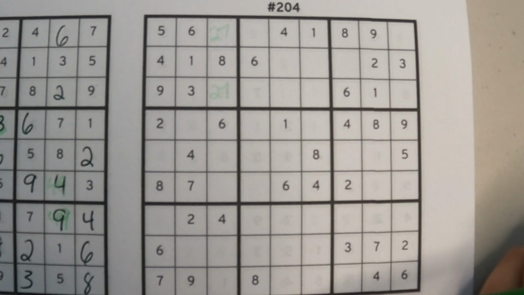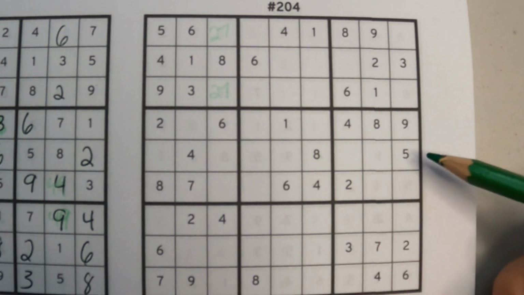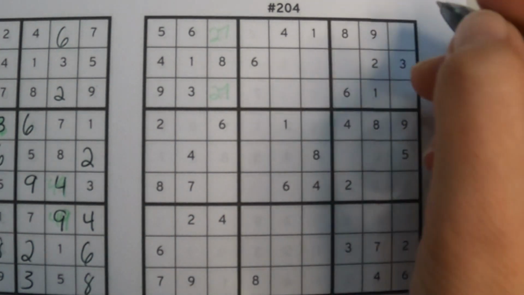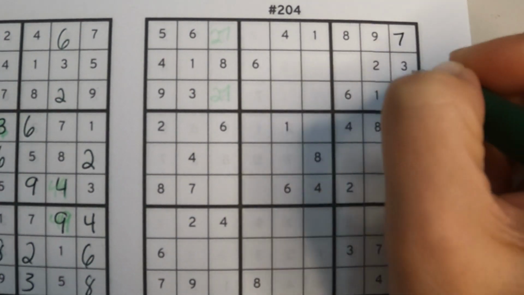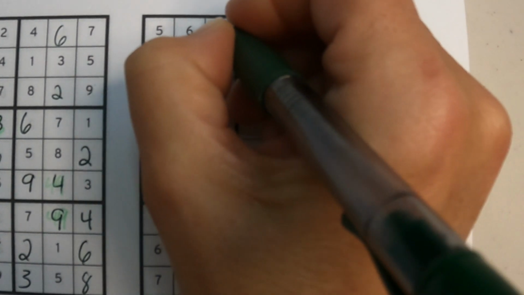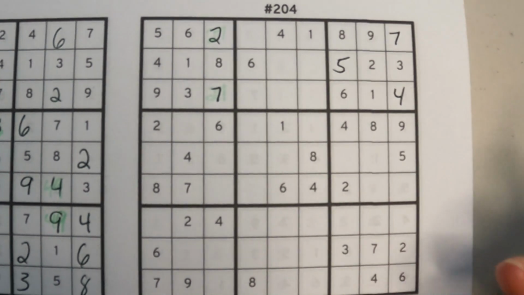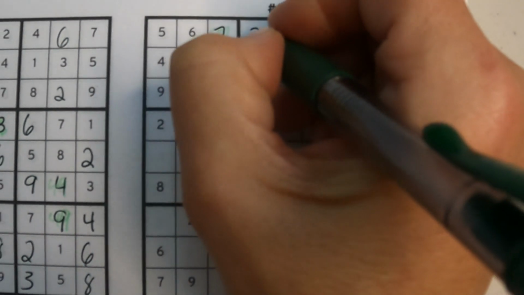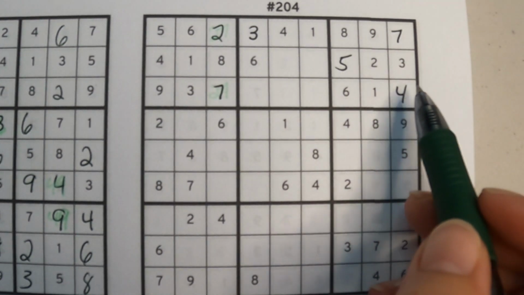For this box, we're missing 4, 5, and 7. We've got a 5 here and a 4 here. So 7, that 5 makes this our 4, 5. That 7 makes this our 2 and 7. So to finish off this row, we're missing a 3.